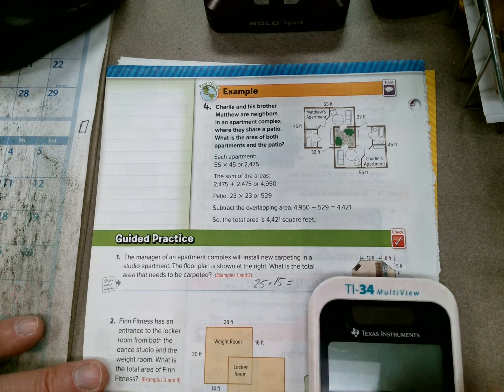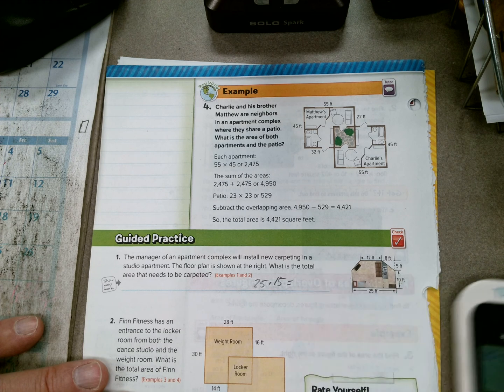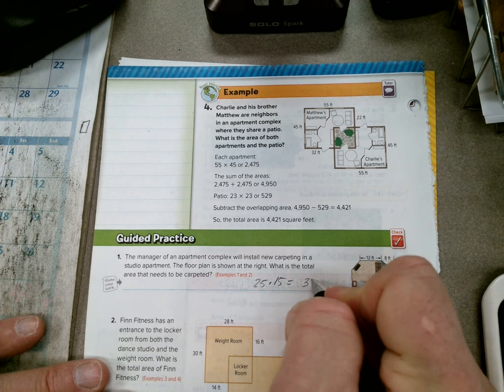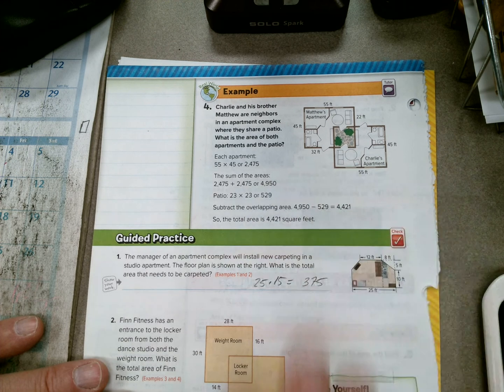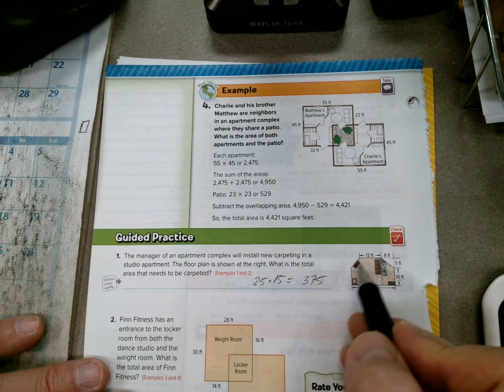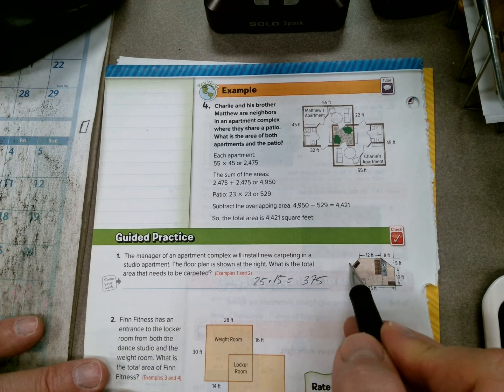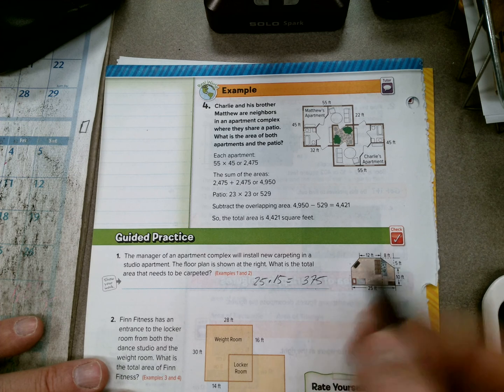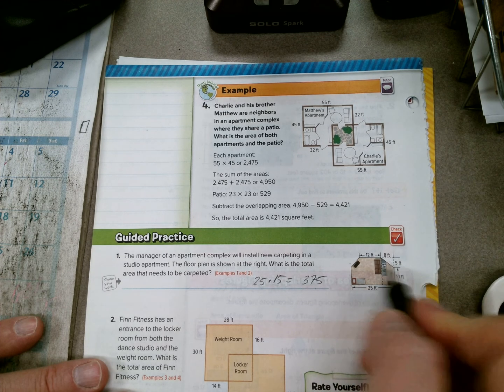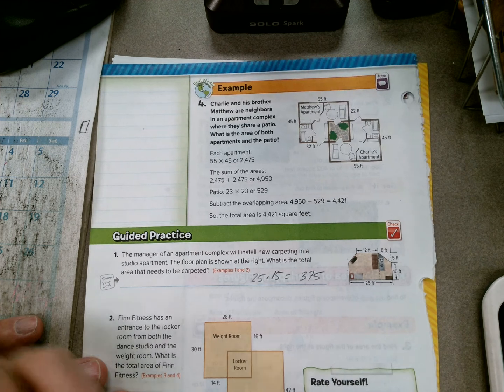I'm going to grab my calculator, okay, and it's going to be 25 times 15 is 375. All right, so we'll label it all at the end. Now, this whole thing, including these pieces that are missing, is 375. Now, I have to find the area of this and subtract it from that.